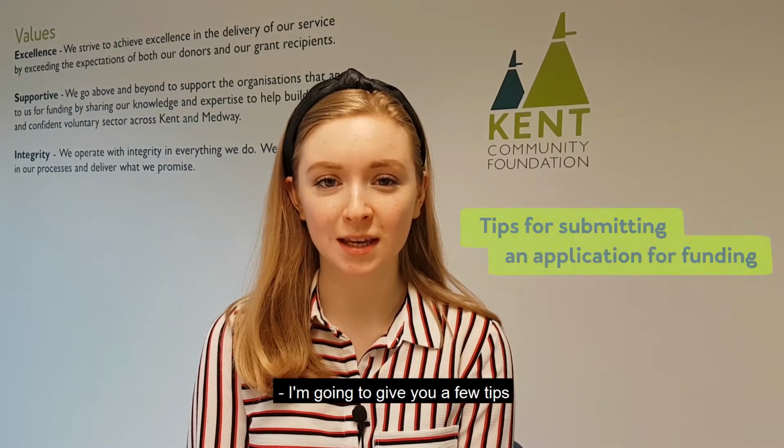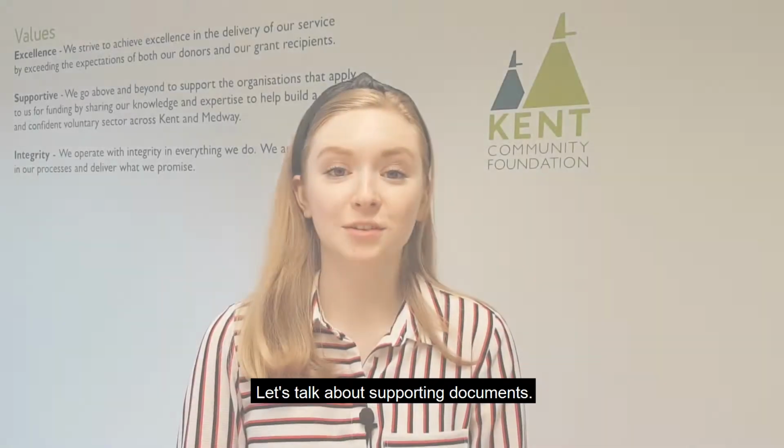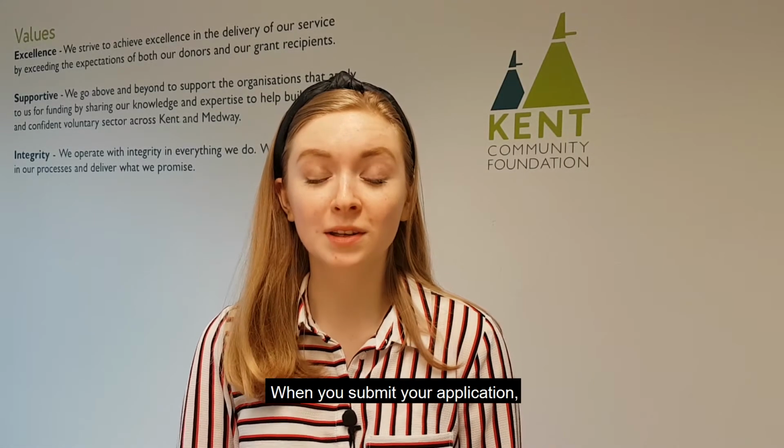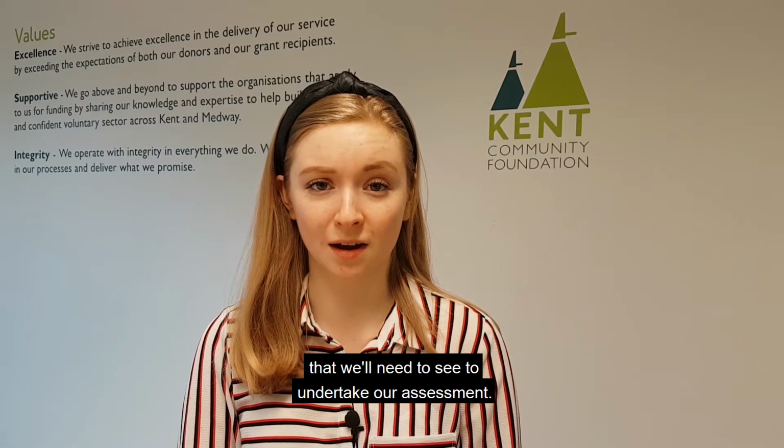I'm going to give you a few tips on what to include when you submit your application. Let's talk about supporting documents. When you submit your application, there are a few other documents that we'll need to see to undertake our assessment.